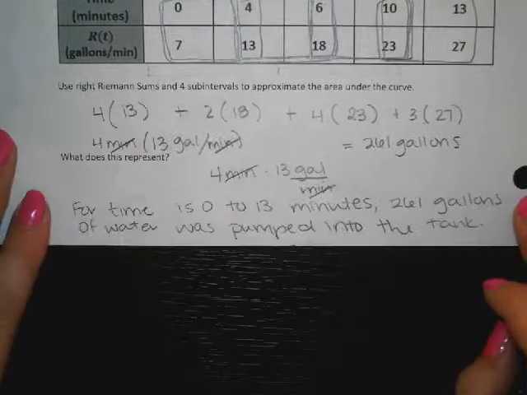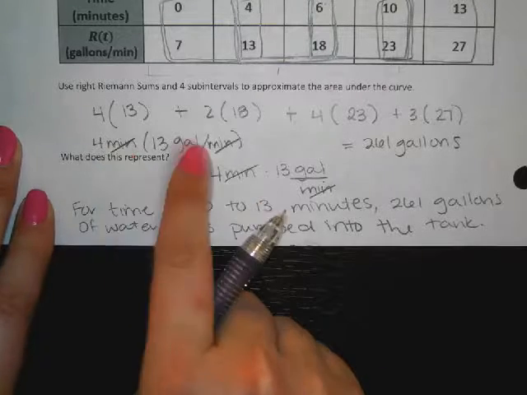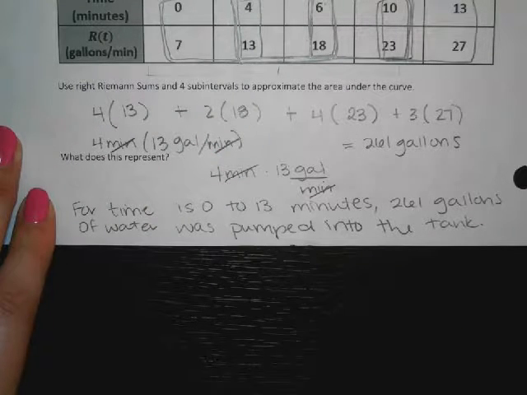Anytime you need to check your units, that's how you can do it. You can take the units from one of the rectangles and multiply them together. That will give you your units.